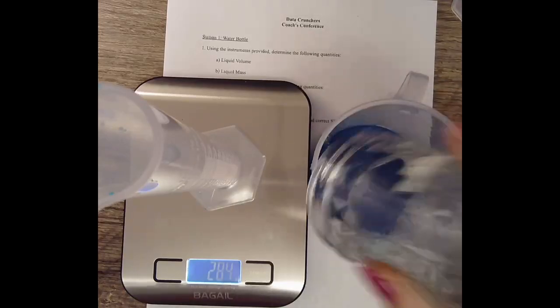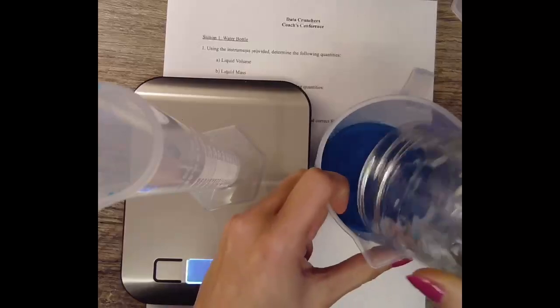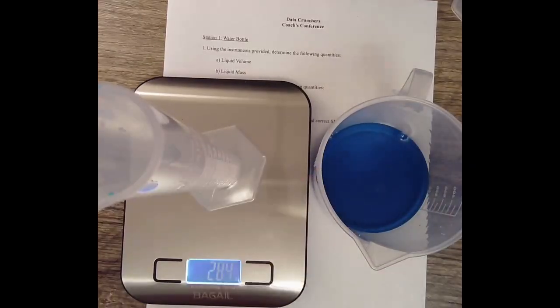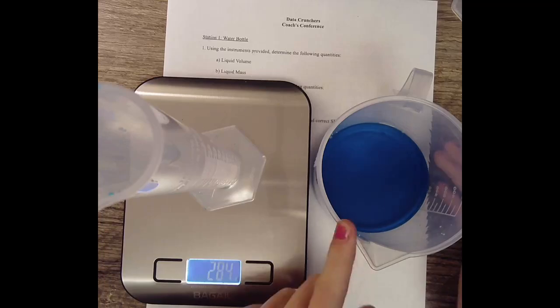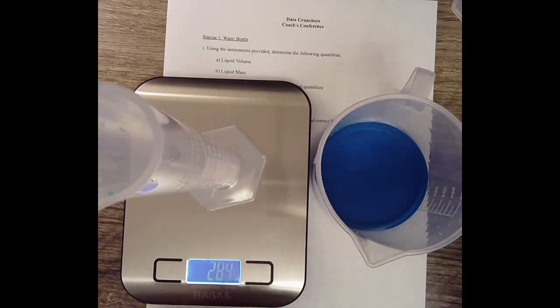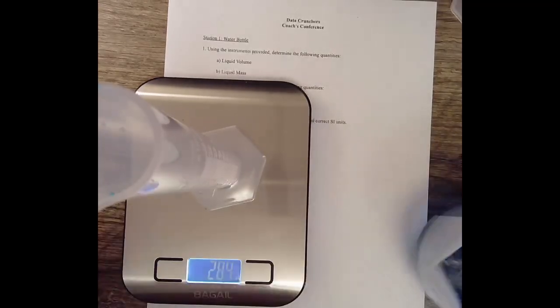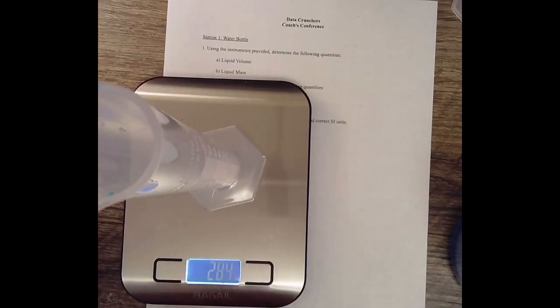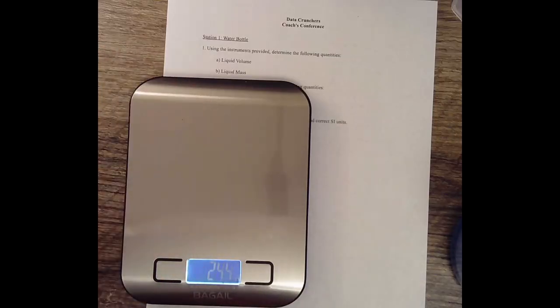Make sure you get as much as you can out. I'm going to kind of tap it on the side. Now you have a nice lip, meaning you can pour your liquid easily. Now, notice my scale right now is not set. You're going to want to reset it by hitting the on button. Now it says 0. I have mine set to grams. If your paper asks for ounces, then you're going to want to hit the unit button and change it to ounces. I'm going to change it back.